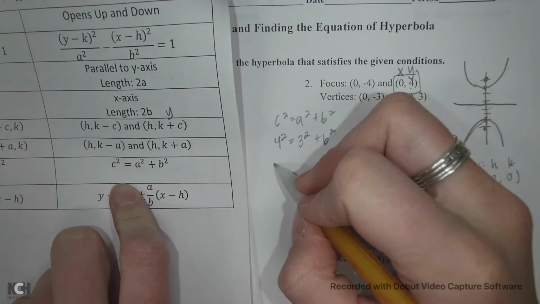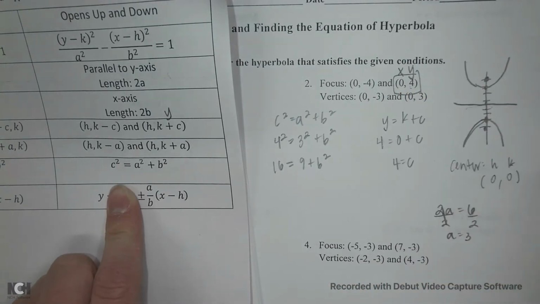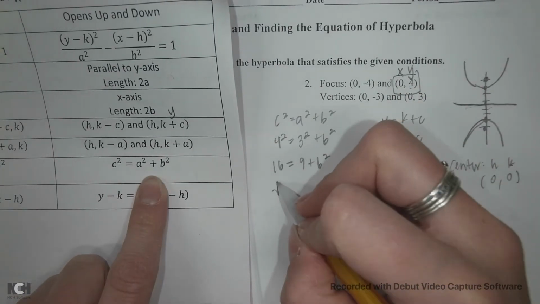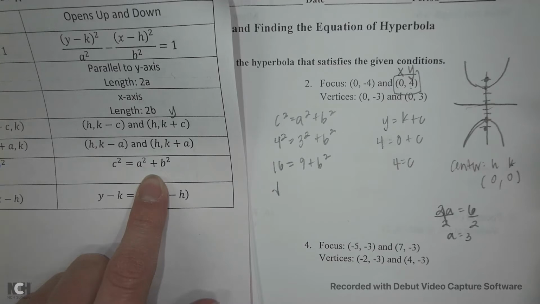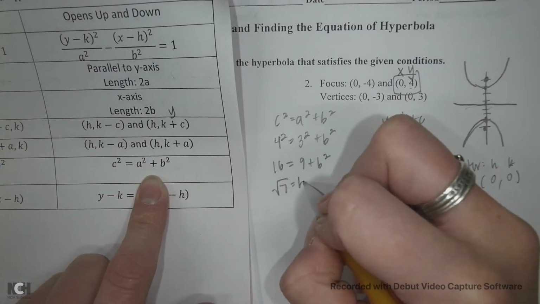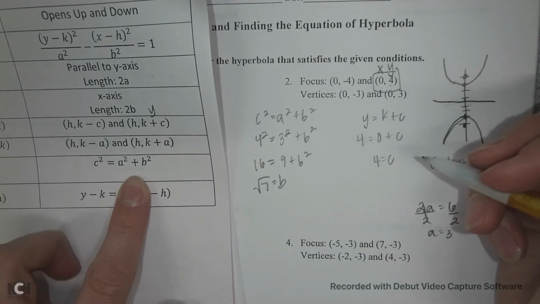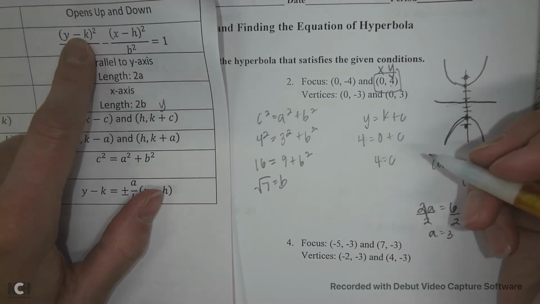So we've got 16 equals 9 plus b squared. So I want the square root of 16 minus 9, so the square root of 7 is b. And we're just going to leave them like that. We're going to plug them into our formula because that's all we need, and we're going to use this guy.